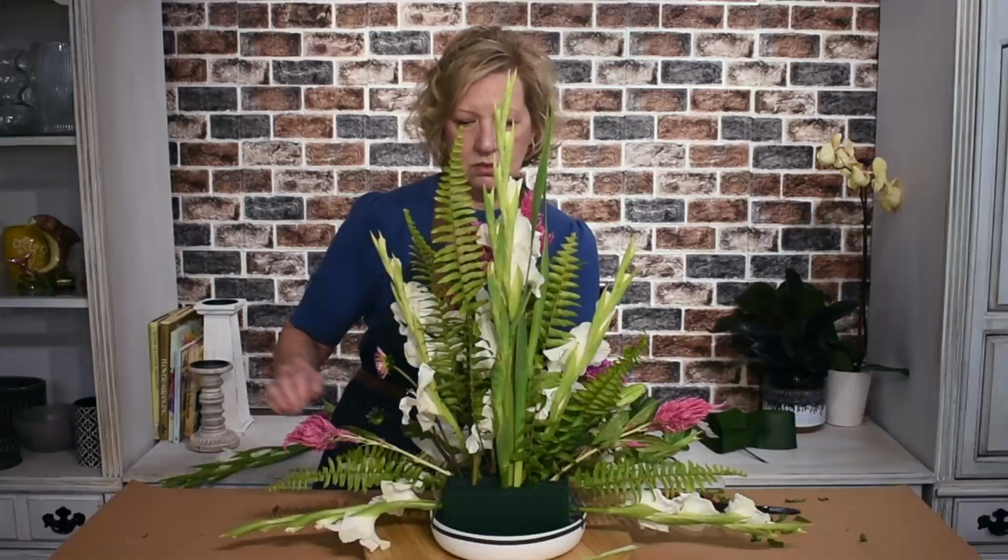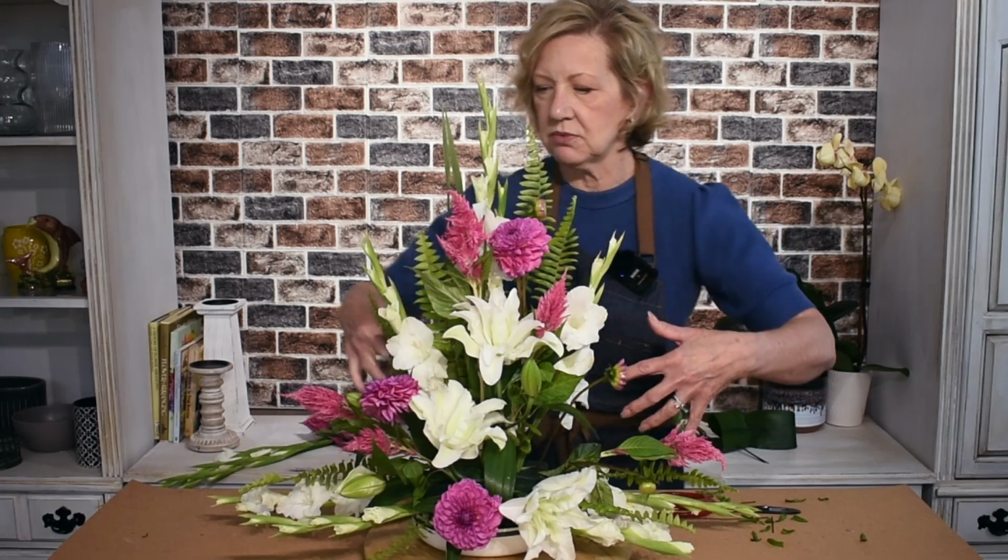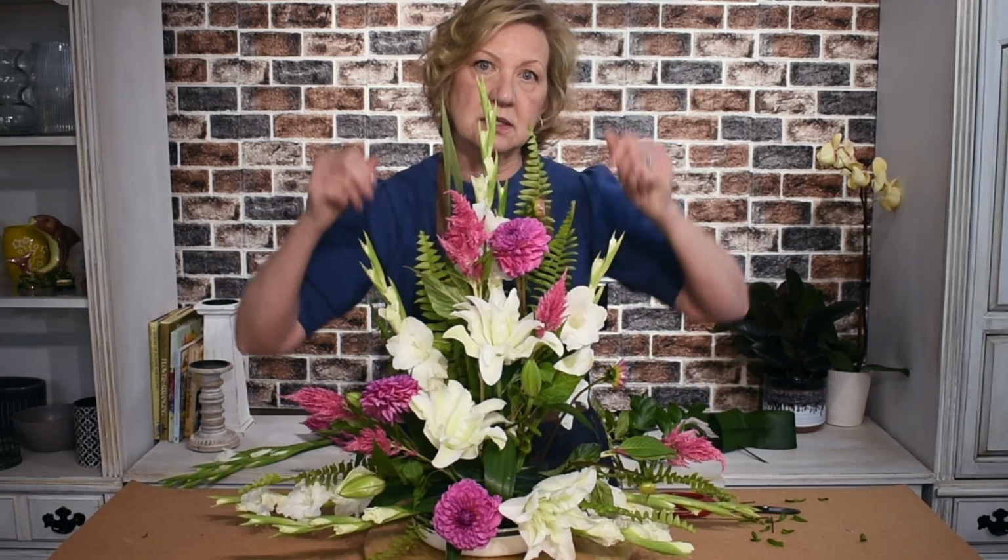Okay, so we're not quite finished. I've got a few more things that I can put in here, but you can really see how these greens have just really started to bring your eye all the way up. Dusty Miller, one of my favorites, but Lord knows this happens way too often. Drives me crazy. I'm going to use it anyway because it's just so delicate and so pretty.